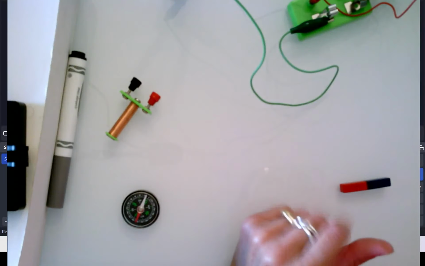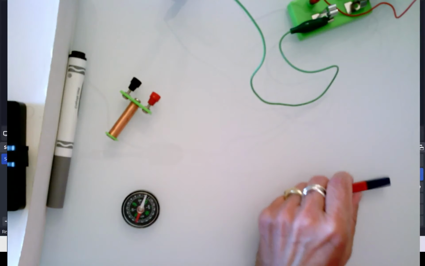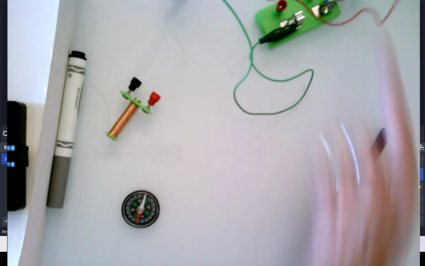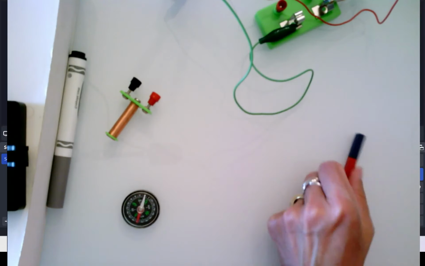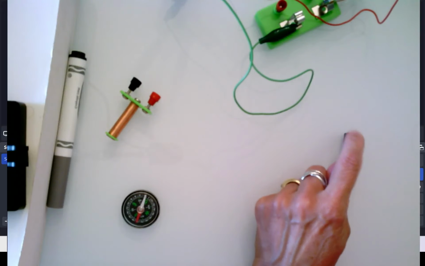Hi guys, I just want to go over the small demo I did in class. So this is, you all know what it is. It's a magnet. It has two poles, a north here and the south.